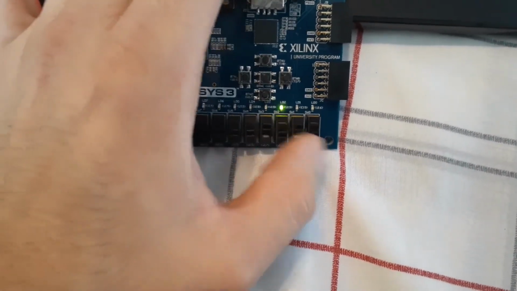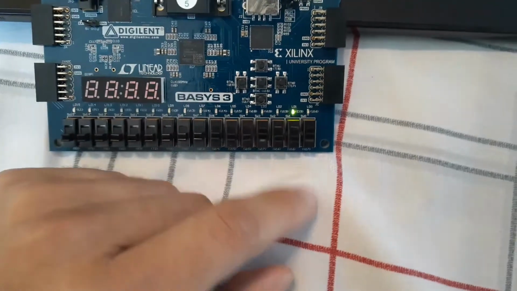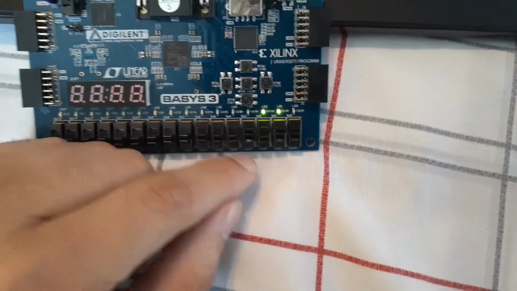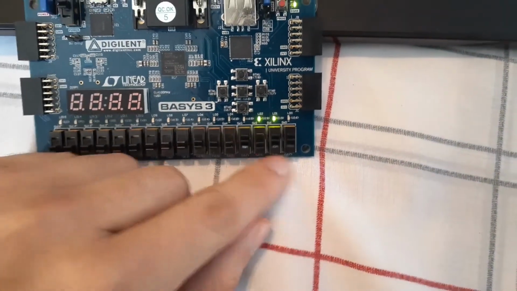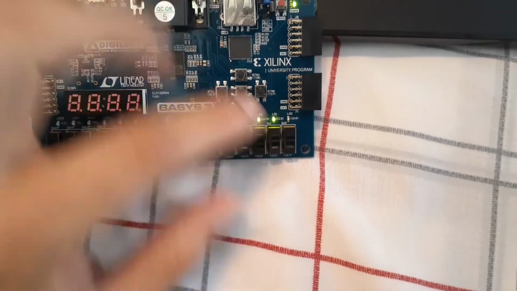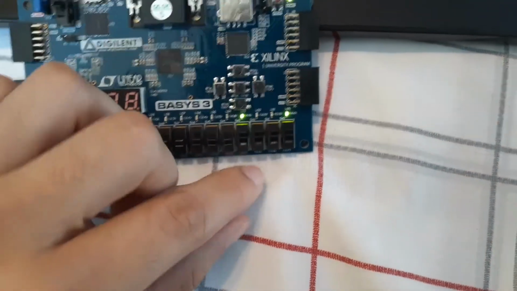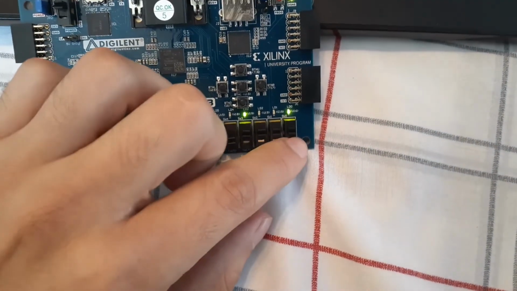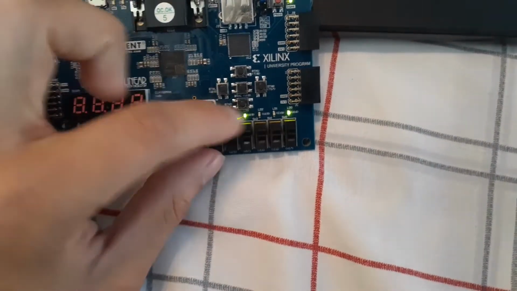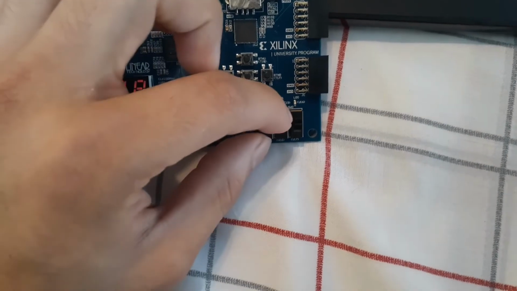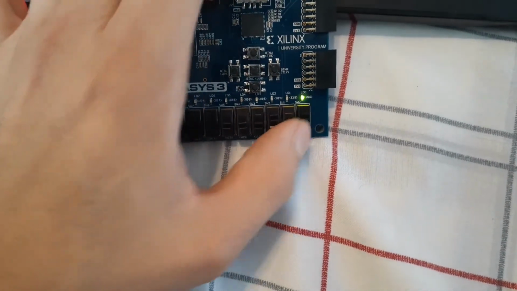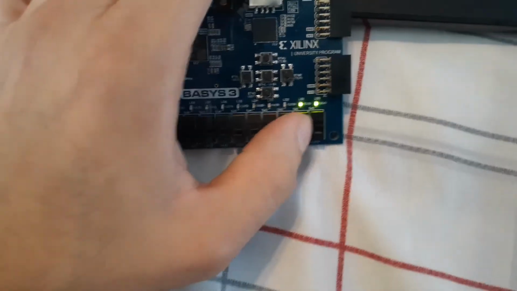And I can keep flicking through the switches. So here I have 1, 0 times 1, 1. That's 2 times 3, which is 6. And then I can do 1, 0, 1, 1, 1, 1. That's 3 times 3. The result should be 9. So this is a completely functional 2-bit by 2-bit multiplier.